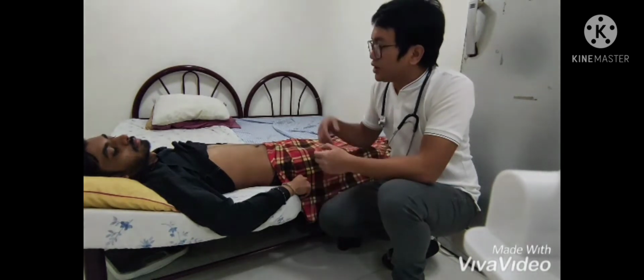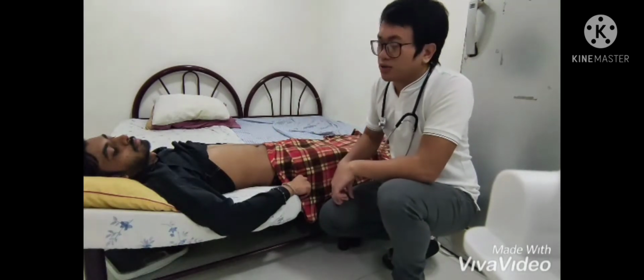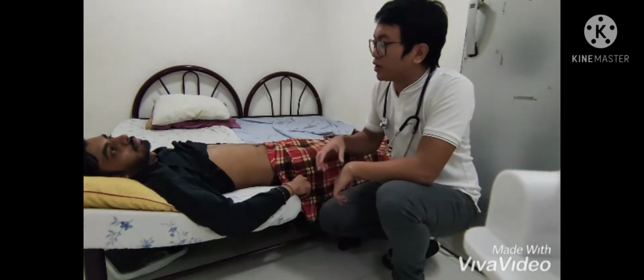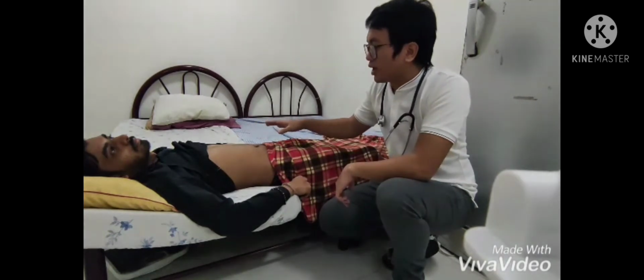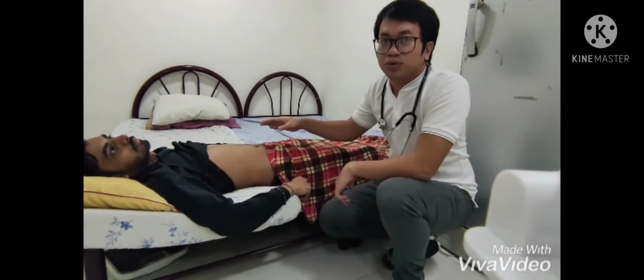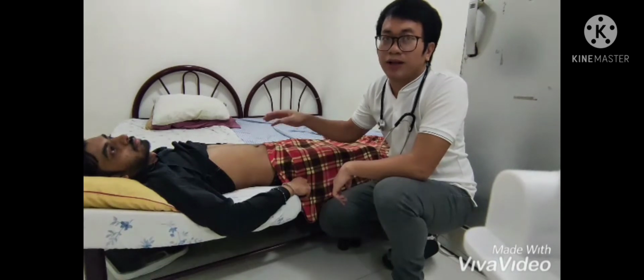After that, you also need to inspect the umbilicus to see if it is inflamed or has a bulge, because it suggests a ventral hernia. And also the contour of the abdomen, whether it's round, protuberant, or flat.